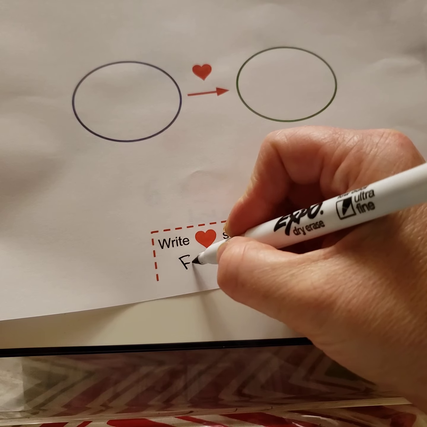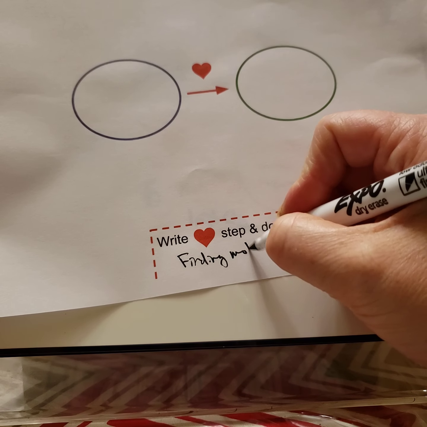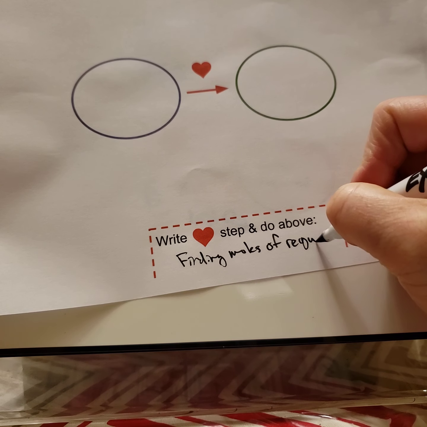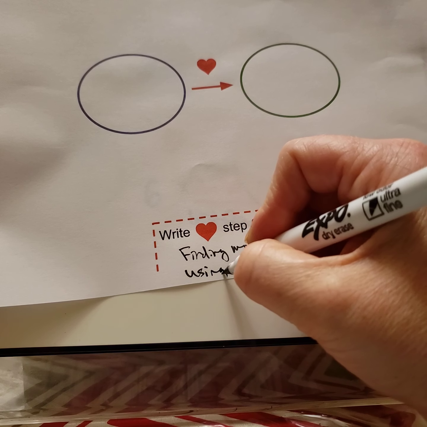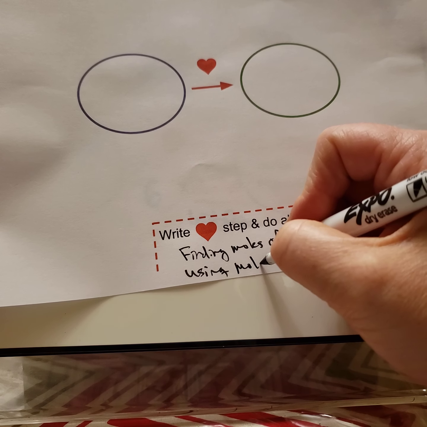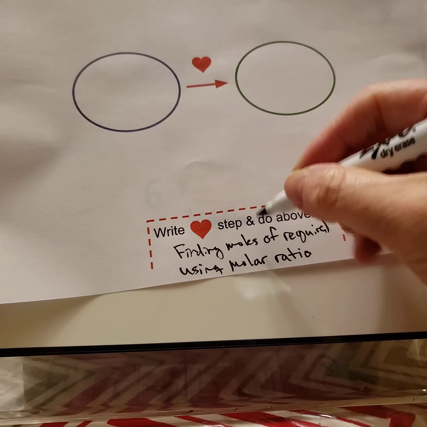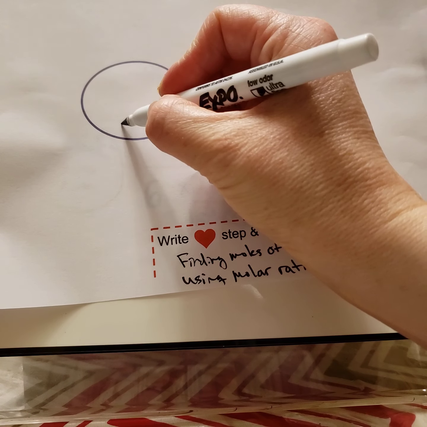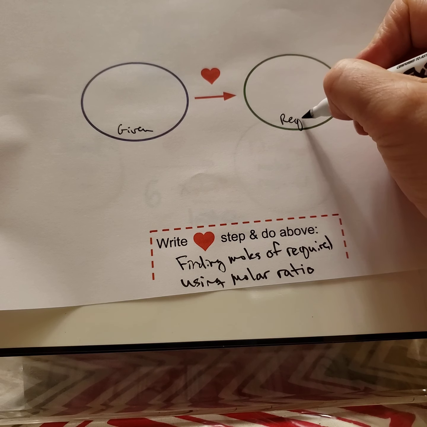So this is finding moles of the required using the molar ratio. And you can do that step right under here just like I did. So this is going to be your given, and this is going to be your required.